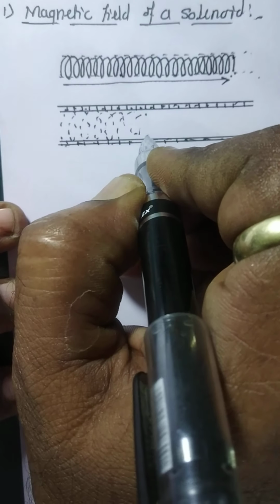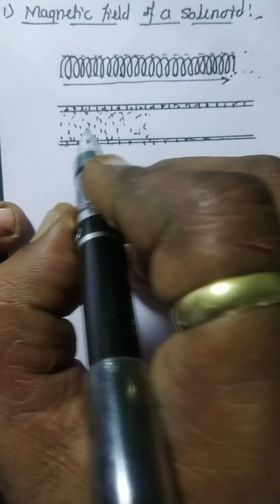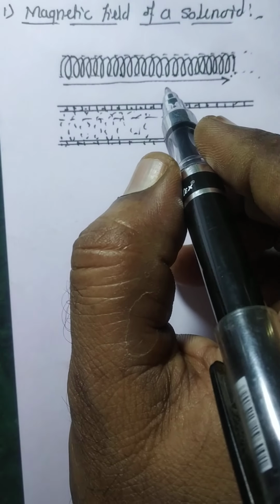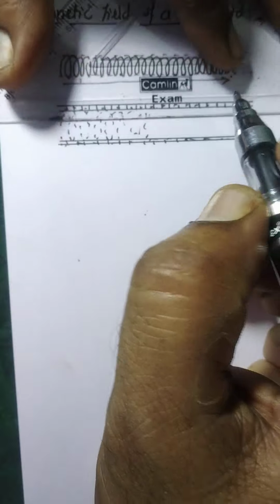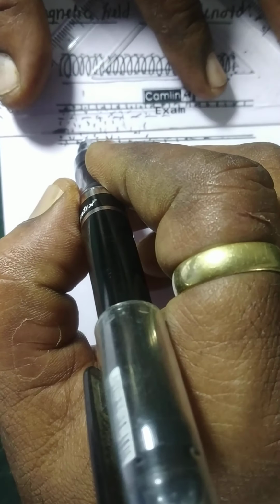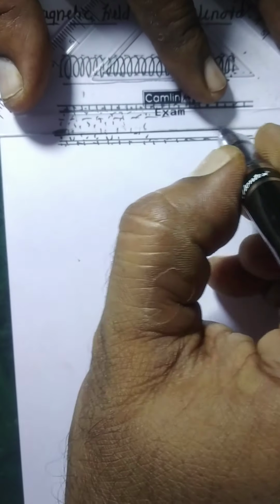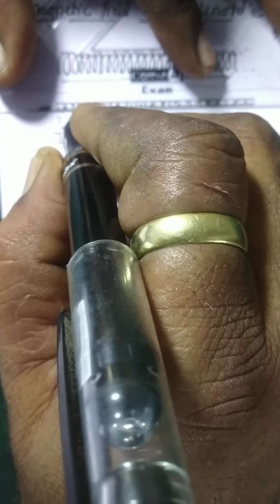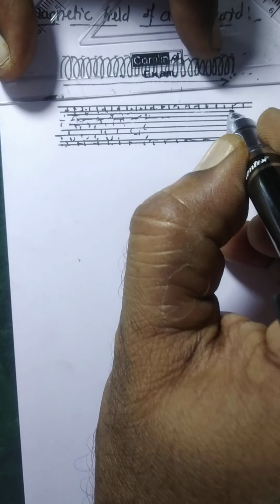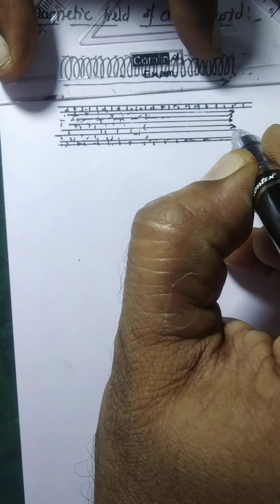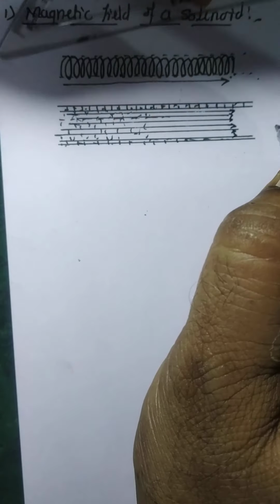Then the magnetic field is developed along this direction. Magnetic field is along this direction, like this.